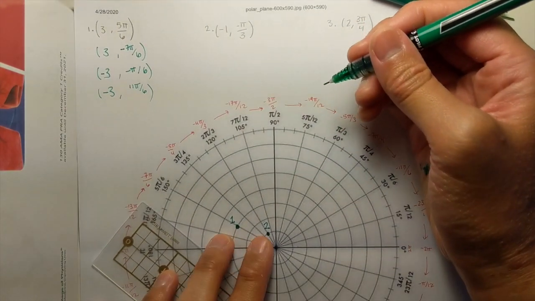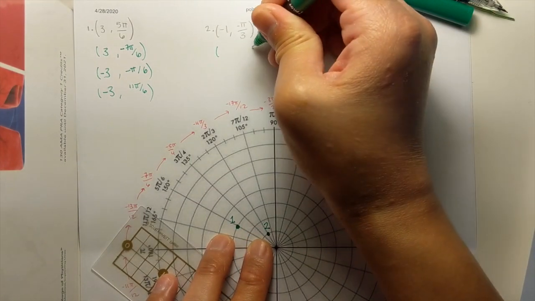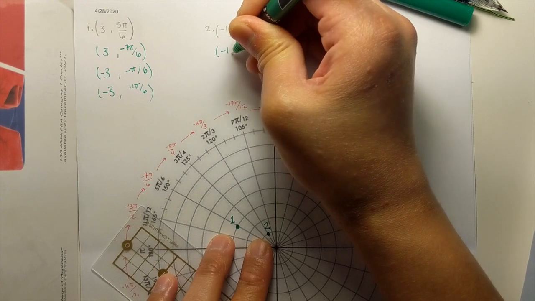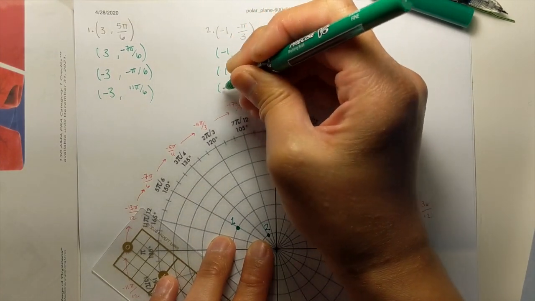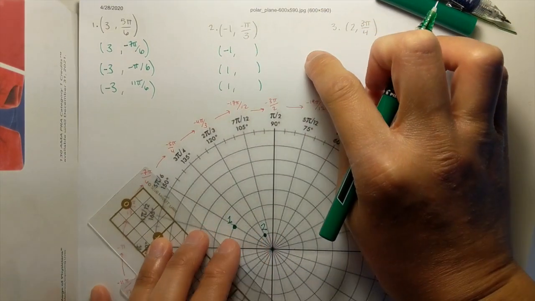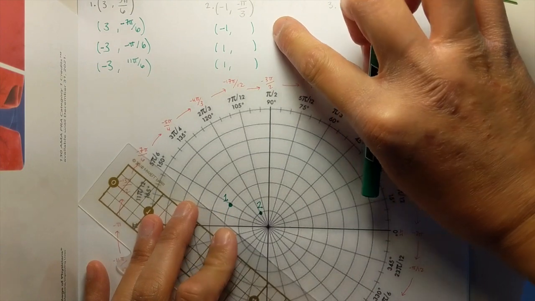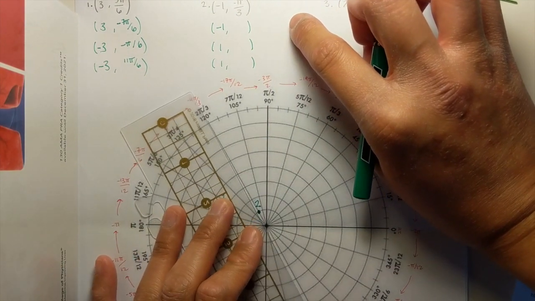Okay, so now we have to find other points that are exactly the same as that. So I'm going to go the same pattern. Let's have our 2 negatives and then 2 positives, and we'll just set it up like that. Okay, so this is number 2.